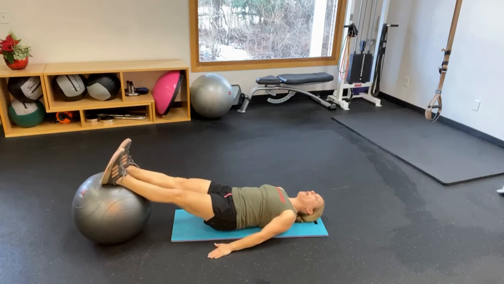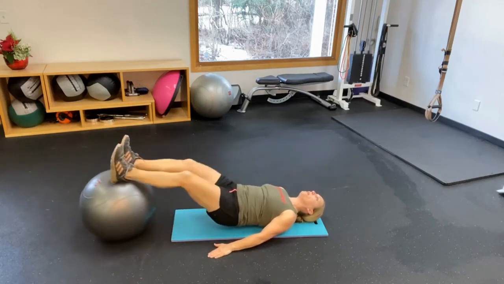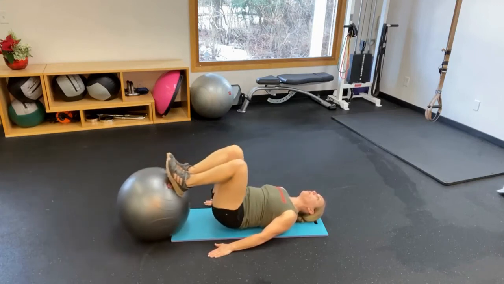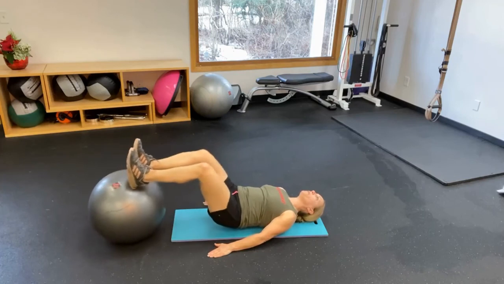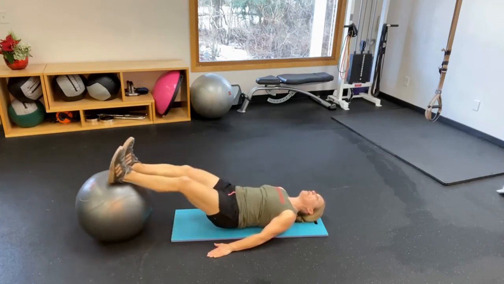From here, after you've done that, we're going to dig our heels into the ball, dragging the ball in towards our butt. And now we're doing a hamstring curl. And again, you should feel the back of the legs, the hamstring muscles, the glutes, the calves, everything engaging when you do this exercise.